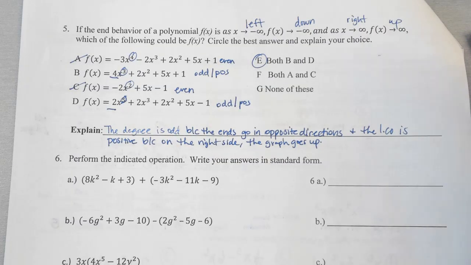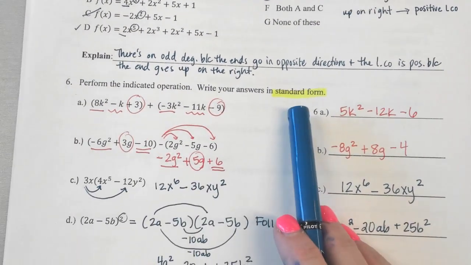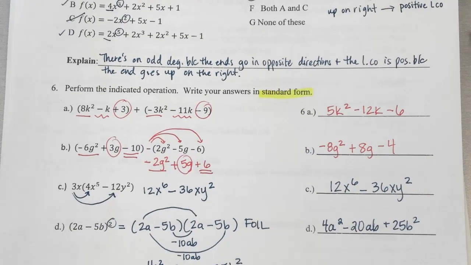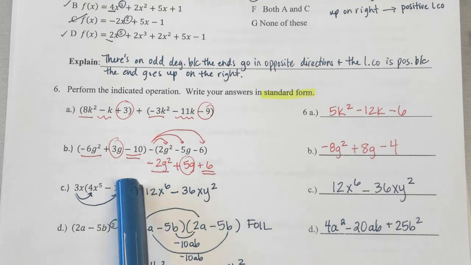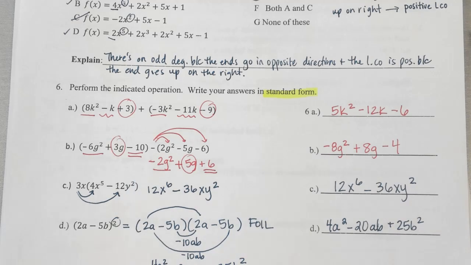All right, when you are performing the operations, you have to write those in standard form. Okay, if it's plus, you can find your like terms. You should get 5k squared minus 12k minus 6. For 6b, you do have to remember to apply the negative to everything. I like to do that first, then combine my like terms. If they're like terms, you just add the values in front. So negative 8g squared plus 8g minus 4.